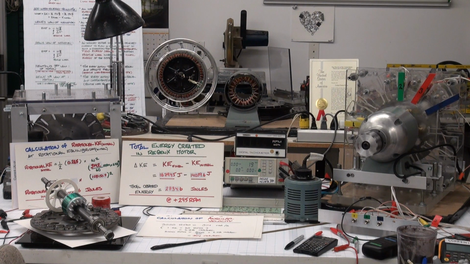The energy created in the RegenX motor in this demo is 2,734.6 joules, and that translates into 2,734.6 joules of electromagnetic field energy that is created internally in our motor, which translates into a 295 RPM increase without any externally applied energy to the prime mover.